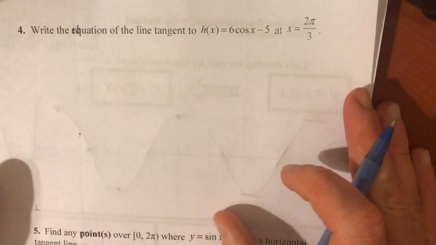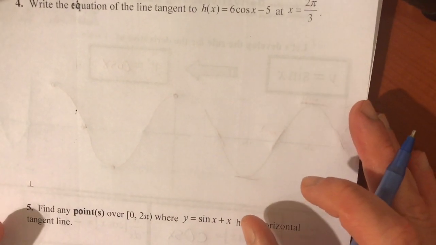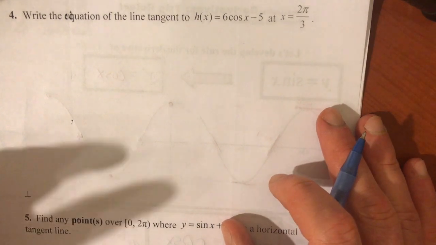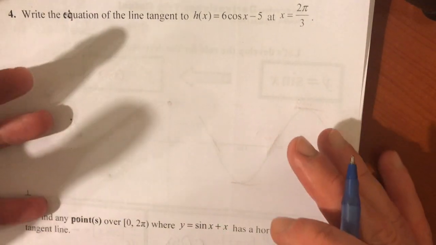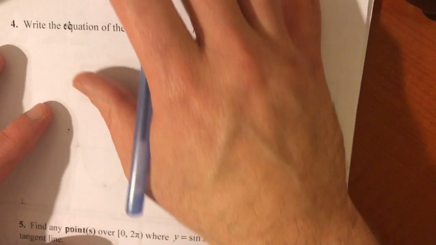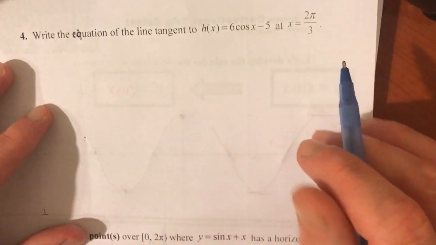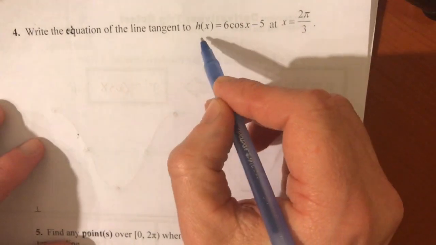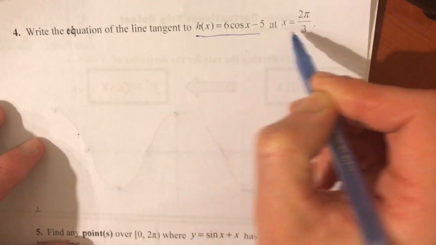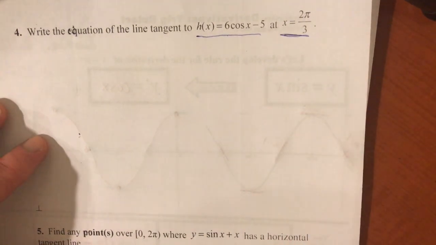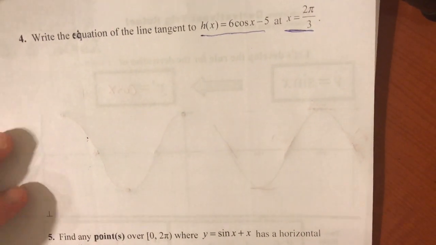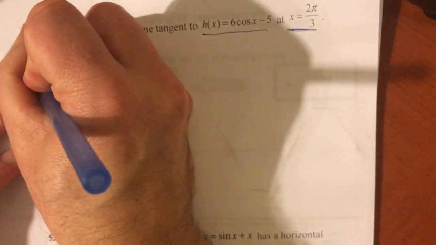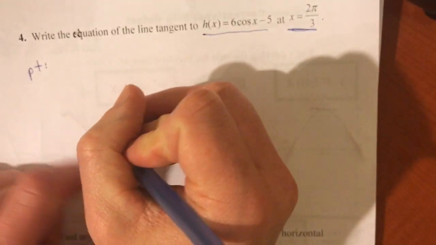Okay. Now that you know a couple new rules, and this kind of happens in calc as you go throughout the year, you learn more and more ways to handle derivatives, and then you approach some of the same questions now of applying them. So one classic question is writing the equation of a tangent line at a specific point. So I want the line tangent to this function at 2 pi over 3. So what do we need? We need two things, point and slope. I don't have the y-coordinate for the point, so I got to get that at some point.